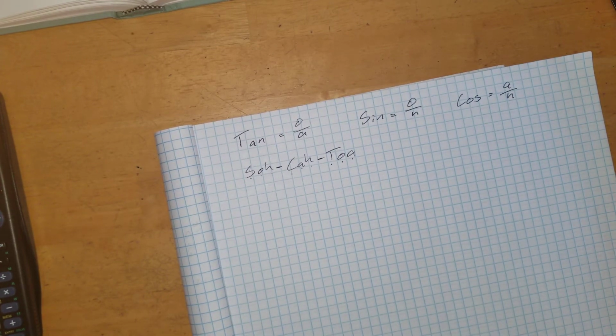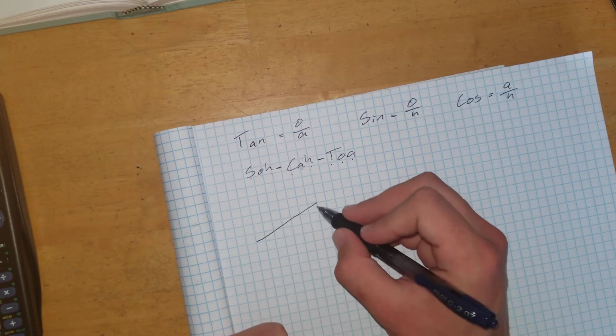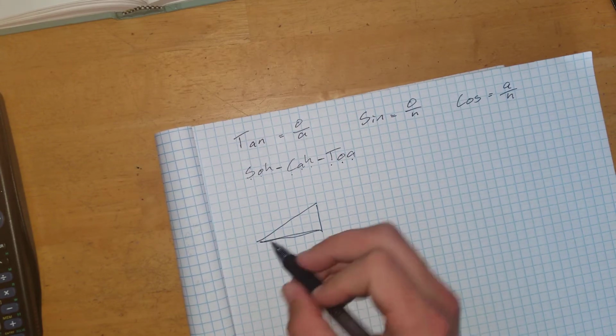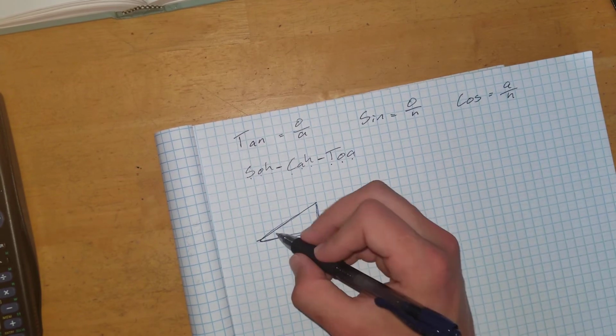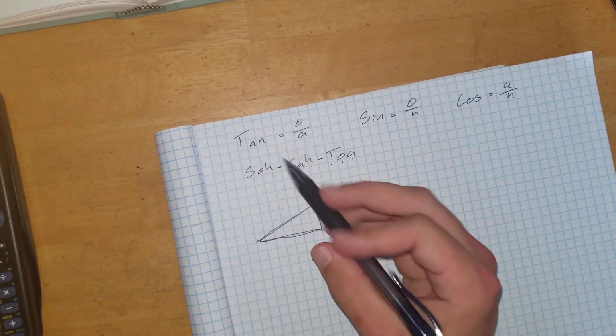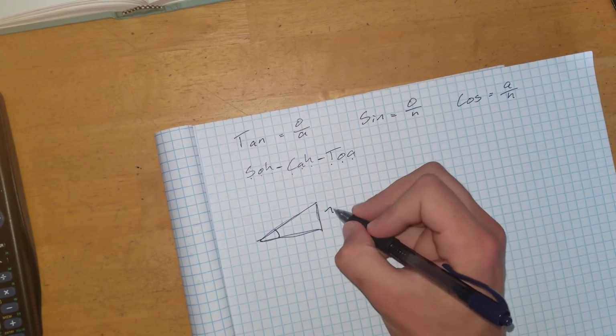So when we're trying to solve using these ratios, let's say we have a triangle. We have an angle and two sides.